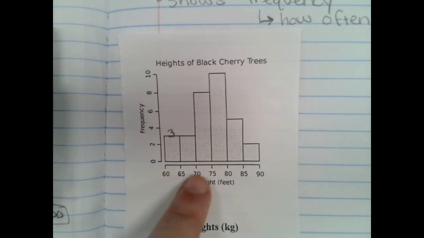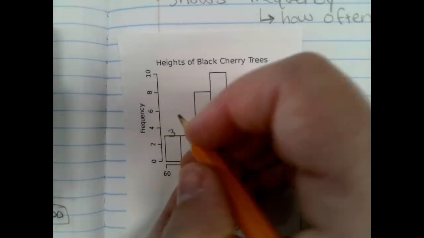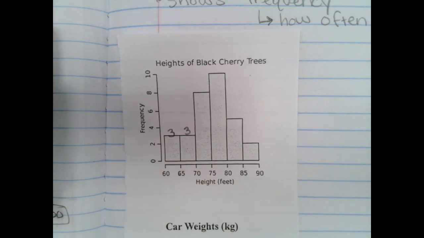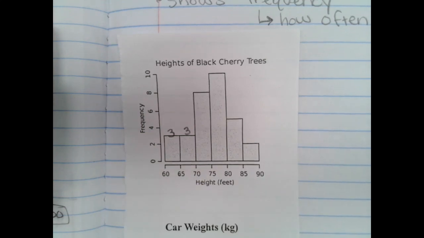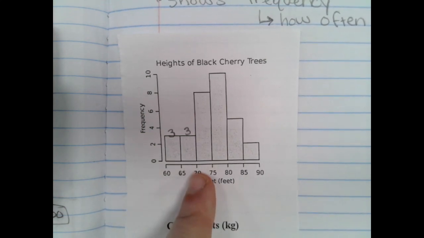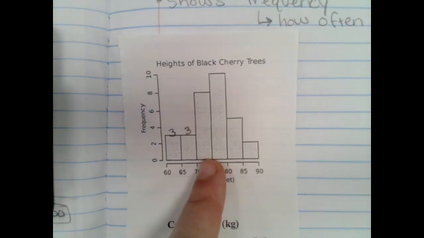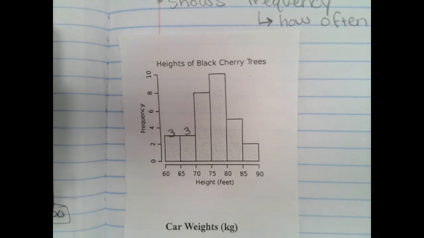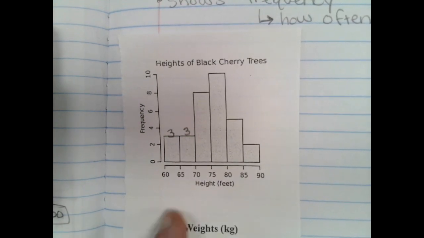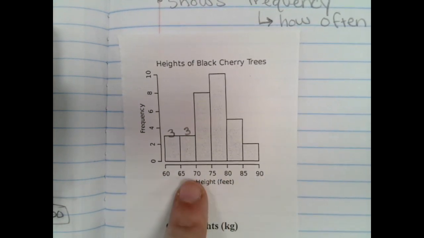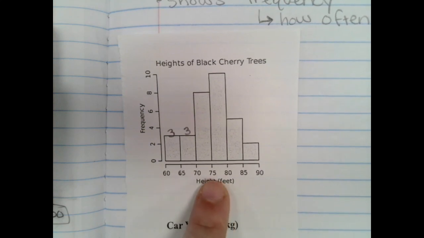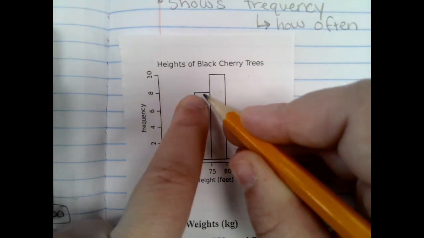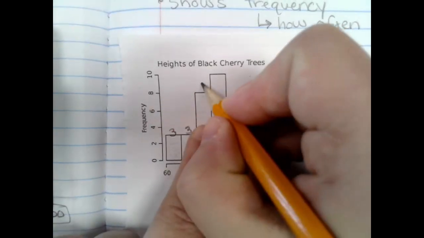What about 65 to 70? 3. As soon as we hit that 70 feet, we're now in the next category. So it could be 70.2 feet. It could be exactly 70 feet. It might be 74.5 feet. But in between 70 to 75 feet, we have how many? Yeah, that actually lines up right with that 8.